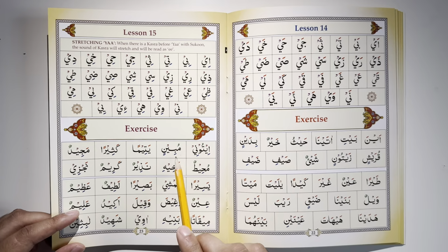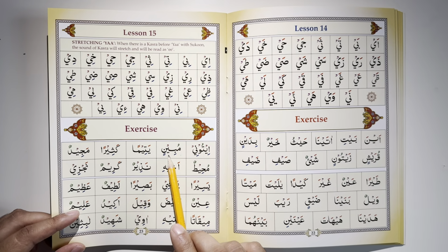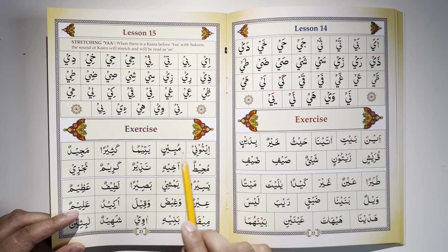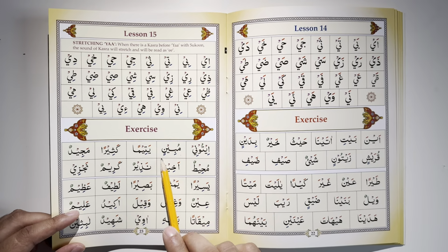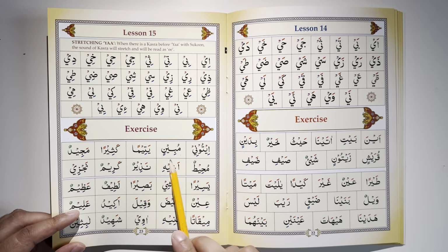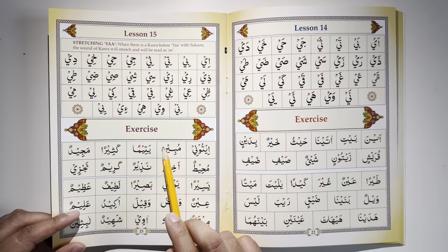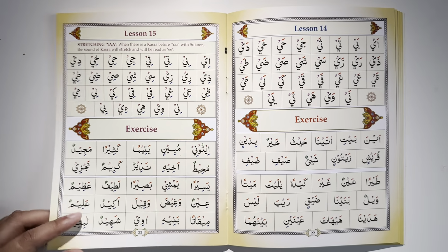So for example, mu, quick. Bi, the ba is stretched by the ya sakina. Bi, and they join. Mubinin, mubinin. So here my letter pronunciation was correct, my harakas were done correctly, and my stretches were correct.